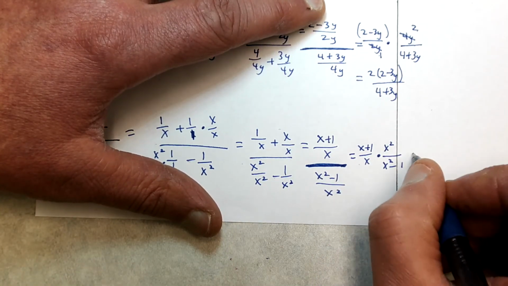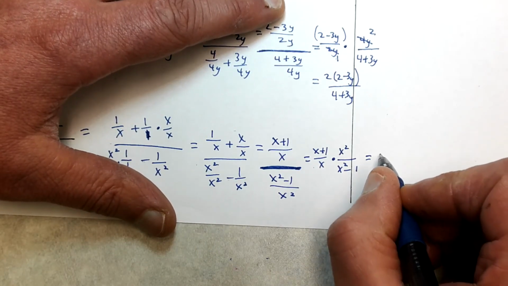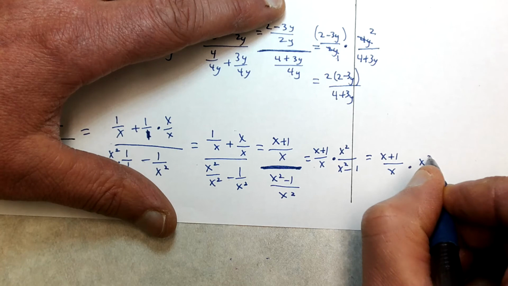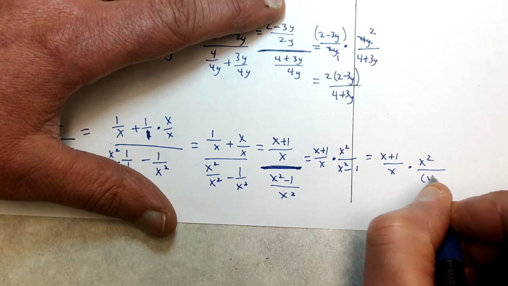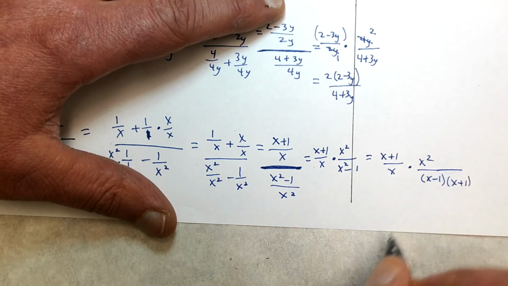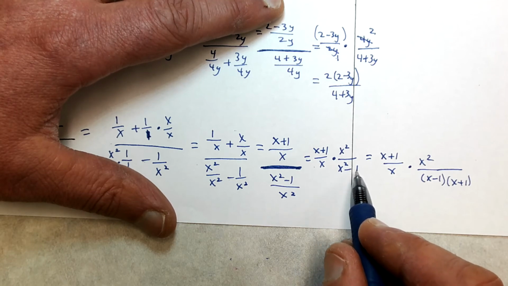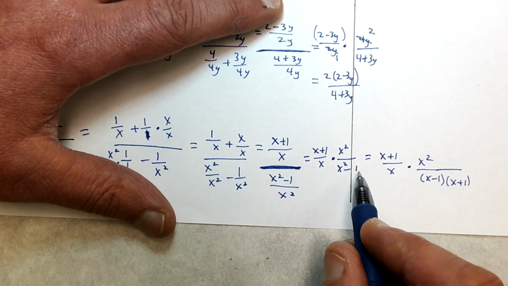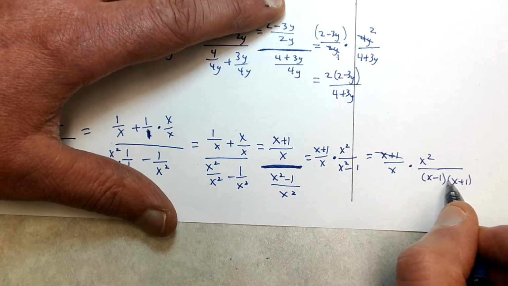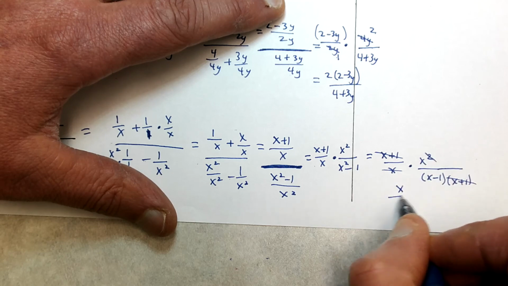Well, actually, I could just keep going here. Well, that is the difference of two squares. So I'm going to go ahead and write x plus 1 over x times x squared over x minus 1 times x plus 1, which is what the difference of two squares factors into. It factors into the square root of this minus the square root of that times the square root of this plus the square root of that, right? All right, and now I can do some canceling. An x plus 1 would cancel, and a pair of x's would cancel. And the final answer is x over x minus 1.